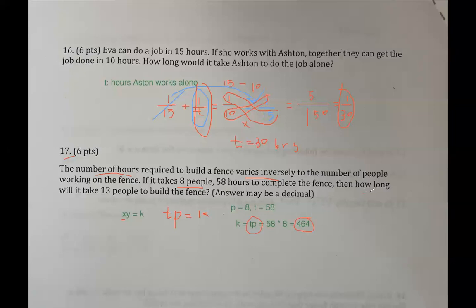Then the question is asking, how long will it take for 13 people to build the fence? So we're trying to find the T. Multiply by 13, T times 13 people equals 464, because the constant K doesn't change. So T equals 464 divided by 13.